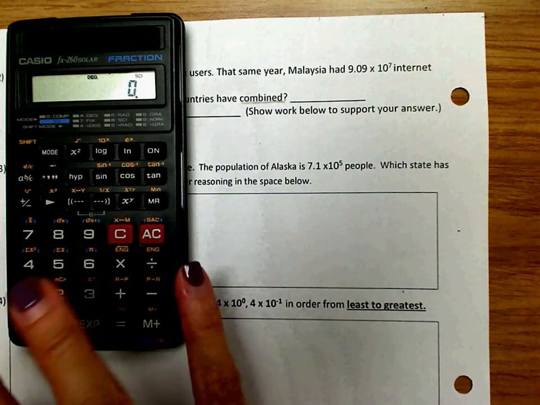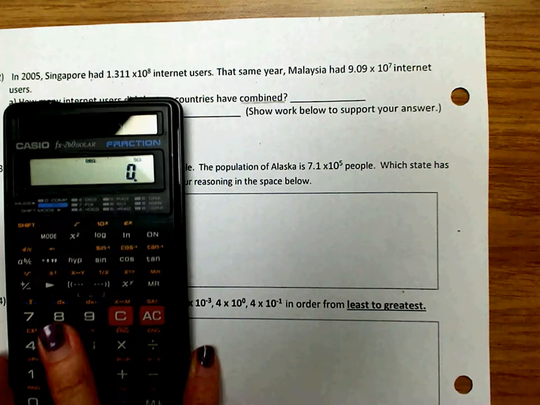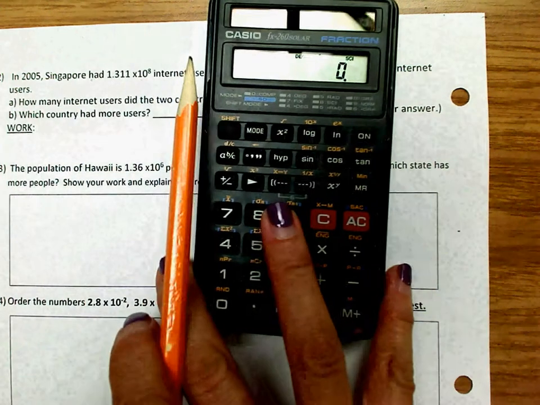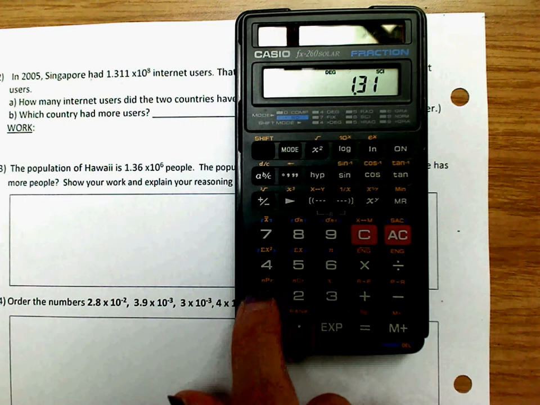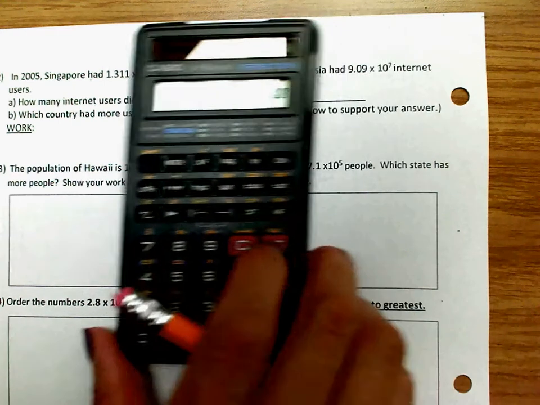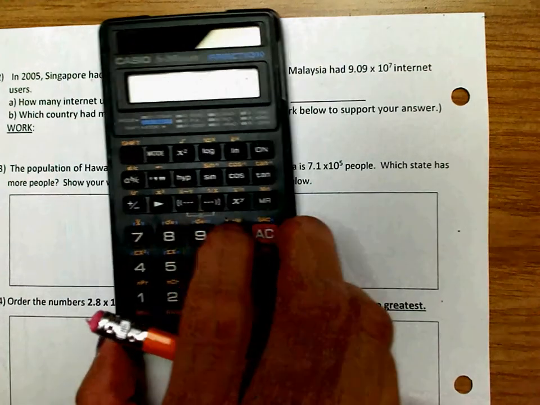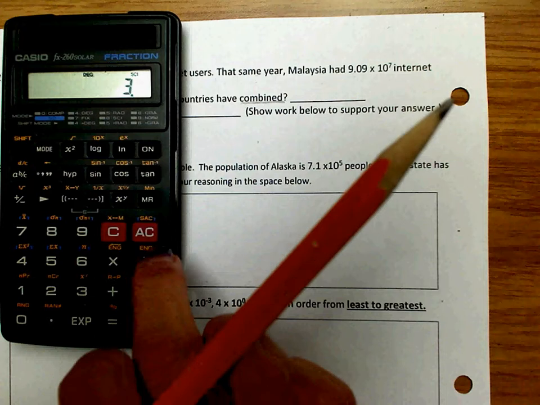Now I need to add the internet users from Singapore with Malaysia. So 1.311 EXP 8, then add that with Malaysia, which is 9.09 EXP 7.